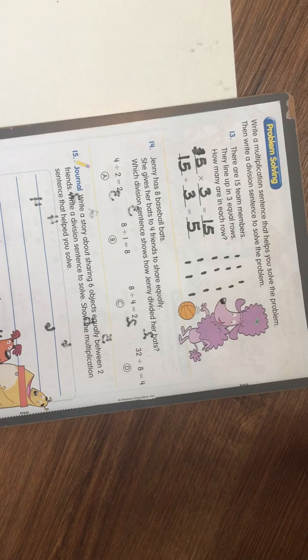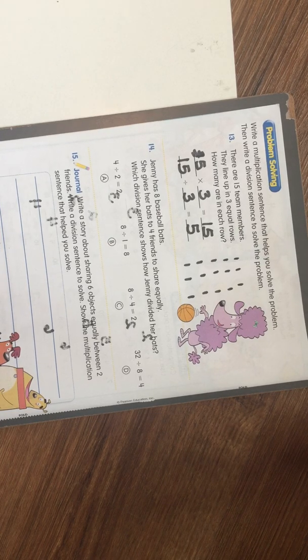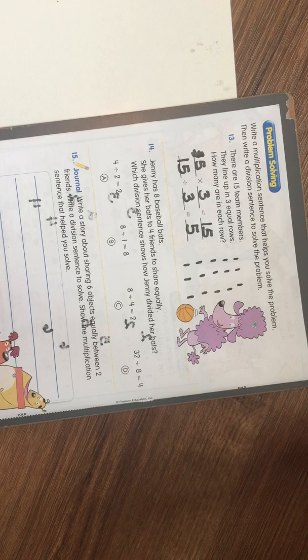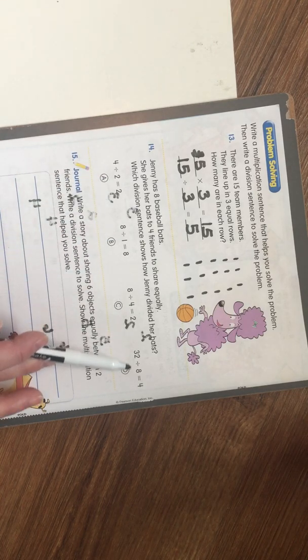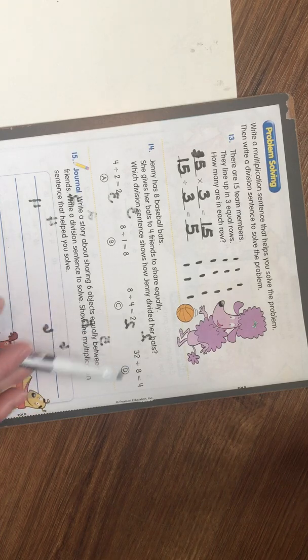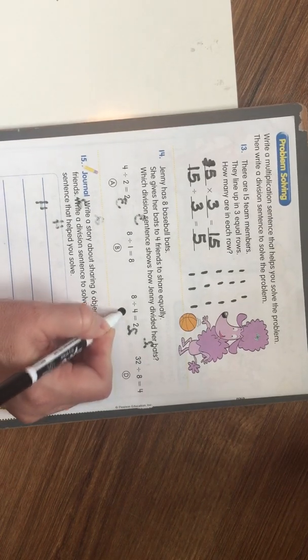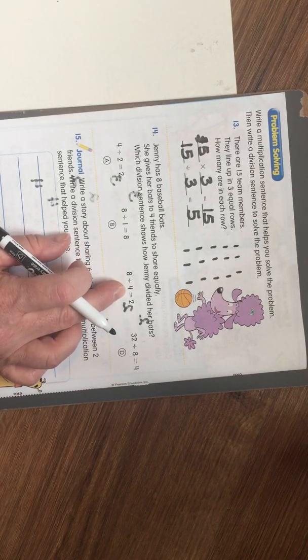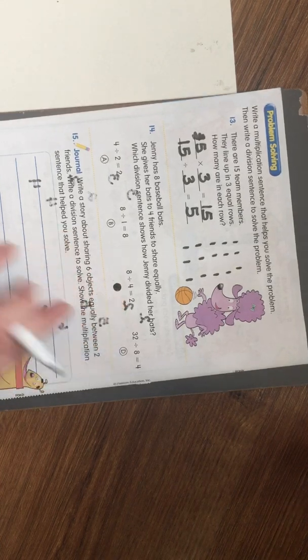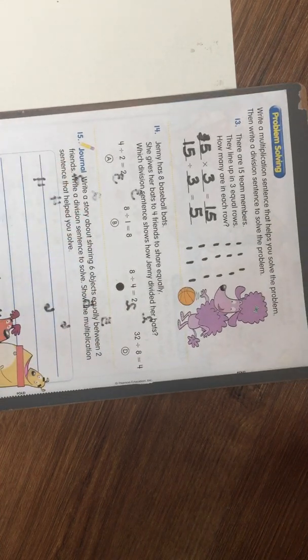Jenny has 8 baseball hats. She gives her hats to 4 of her friends. Which division sentence shows how Jenny divided her hats? Well, we know it can't be this one. It's got to have 8 in the answer. Well, 8 is the most we had. The one that makes sense would be this one. She had 8 hats. She divided them equally. So there's our big clue. And then for the last one, I'd like you to try to submit that to Seesaw or make sure you hand it in with your packet.